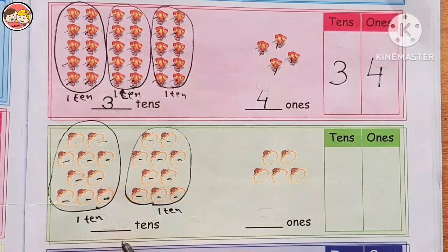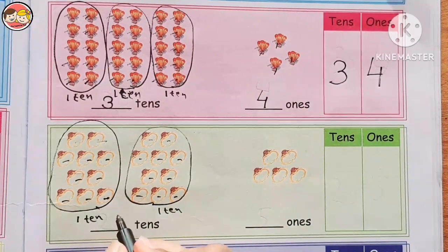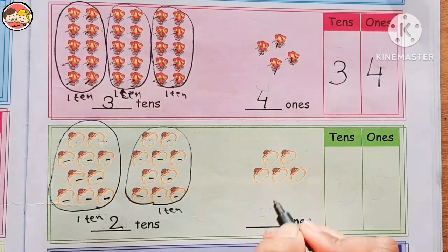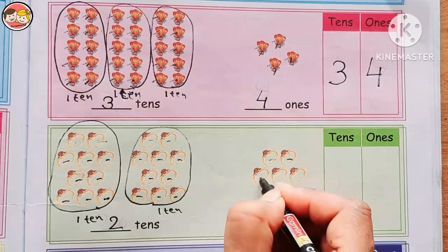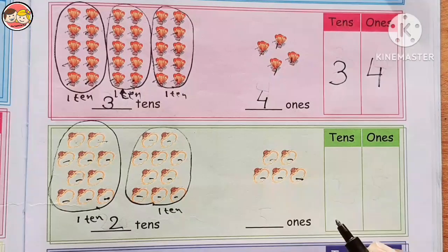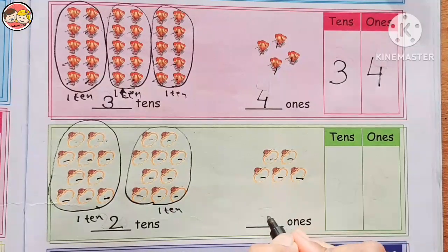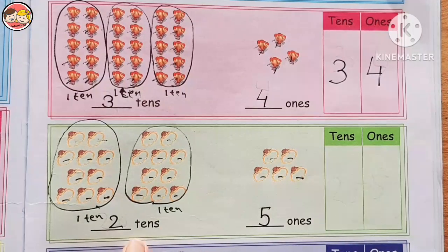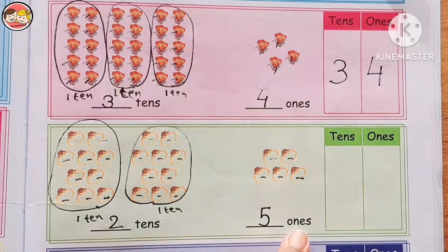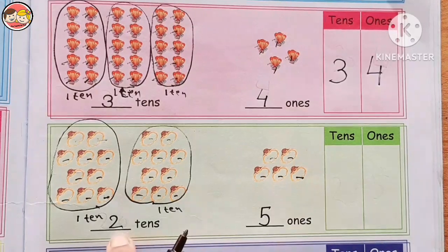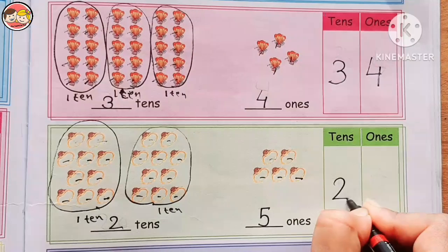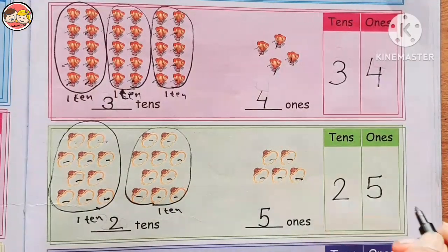1 ten plus 1 ten means 2 tens. There are 2 tens. And how many rings are left over here? Let's count. 1, 2, 3, 4, 5. So 5 ones means 5. 2 tens means 20 and 5 ones means 5. So 20 plus 5 means 25. Let's write the number 2, 5, 25.